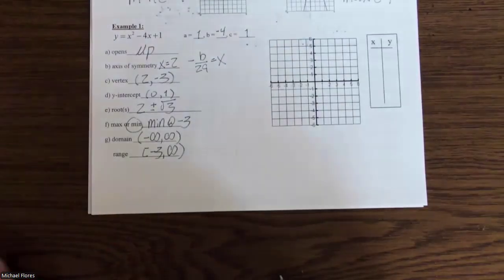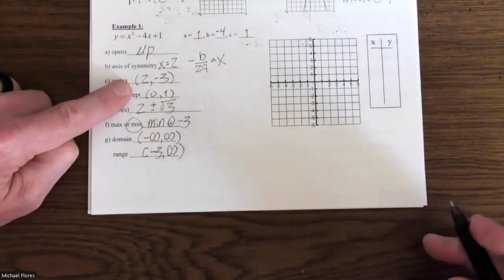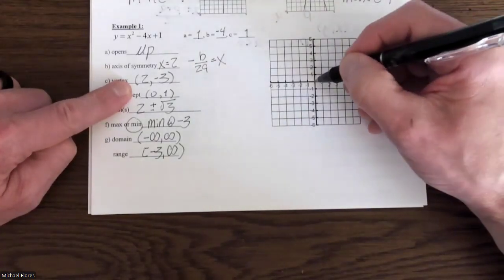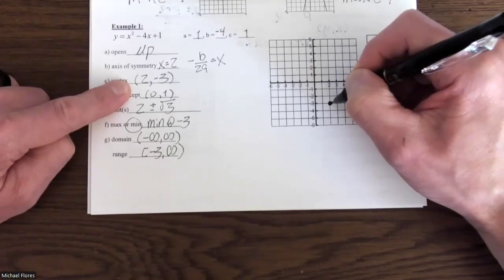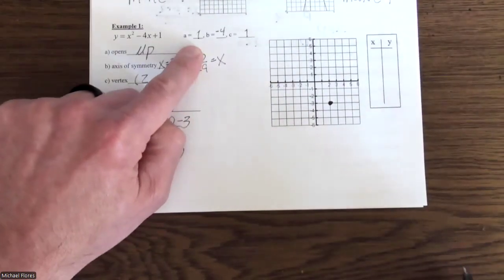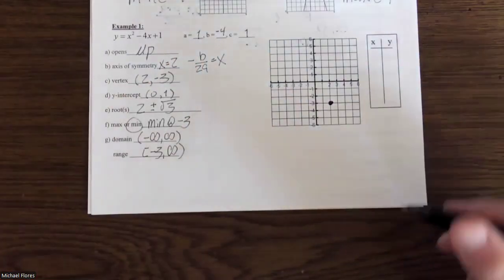And then it's going to go to positive infinity from there. And if we graph this, let's start with our vertex: 2, -3. From the origin, go right 2, down 3. And now since our a value is 1, we can do that trick that I showed you last unit.